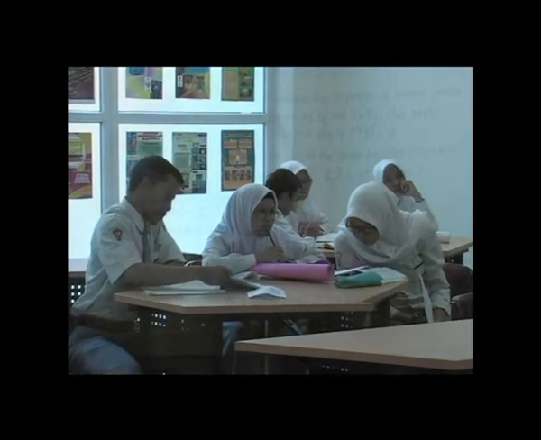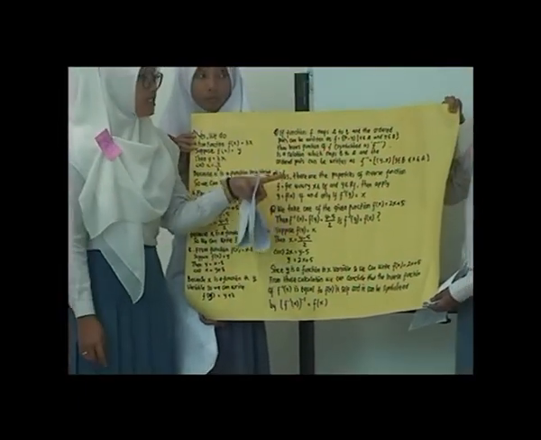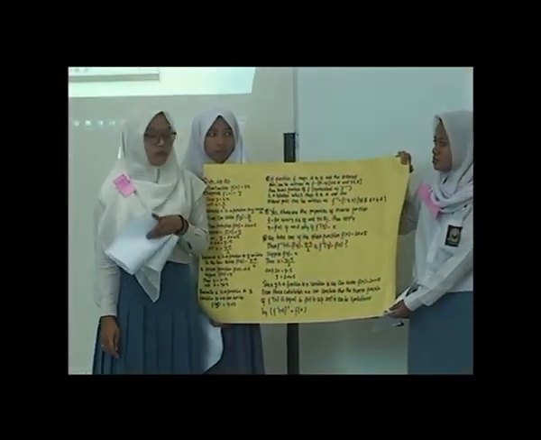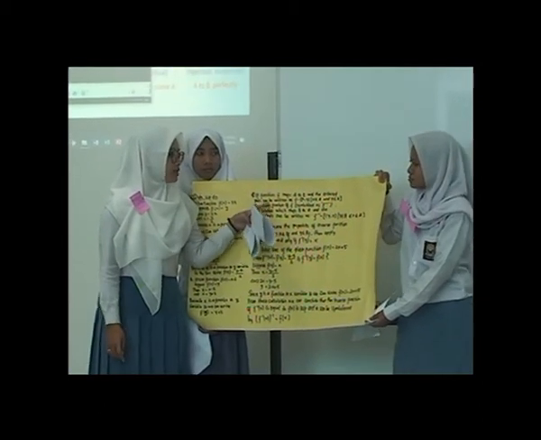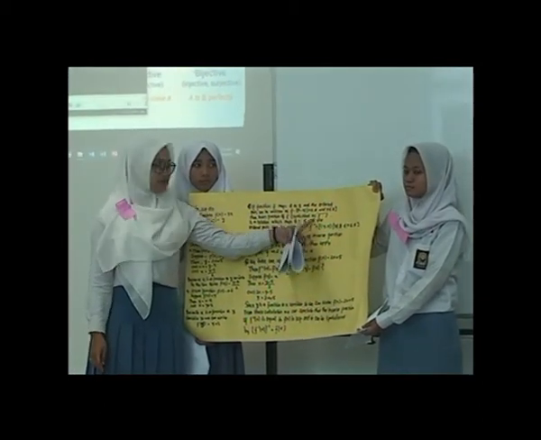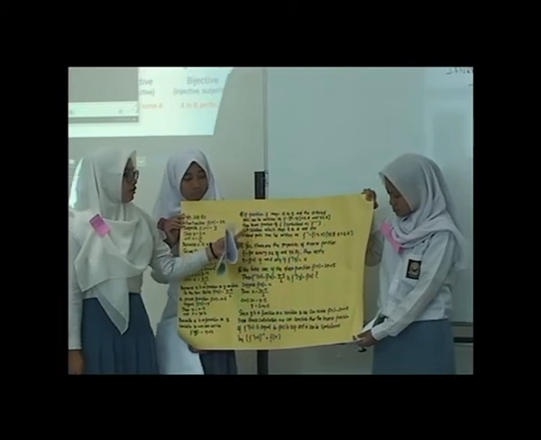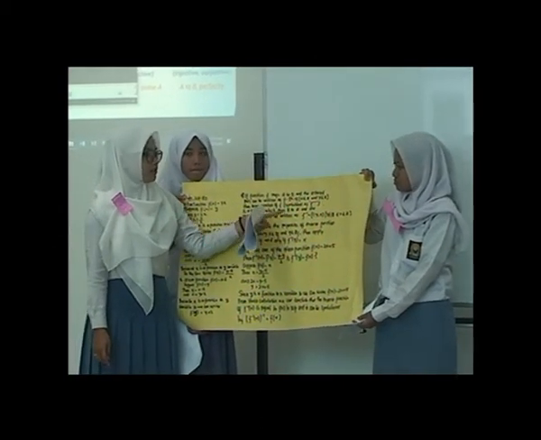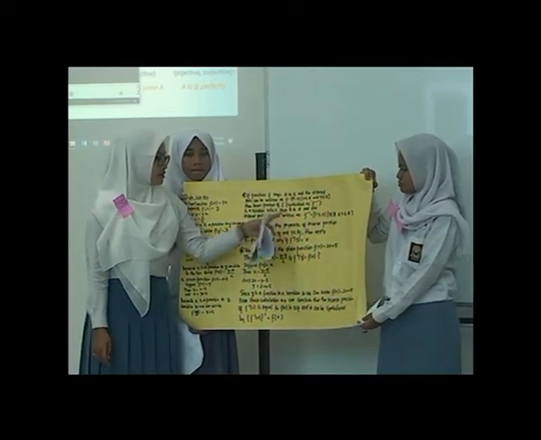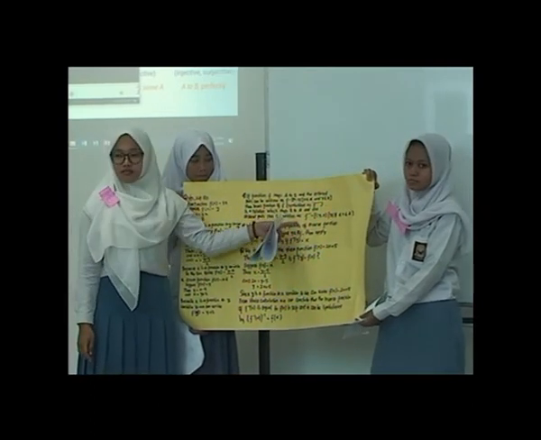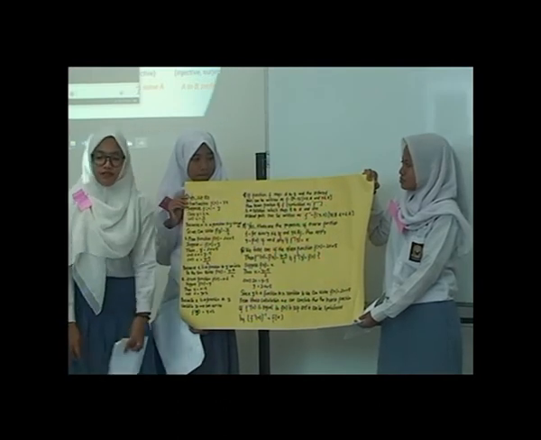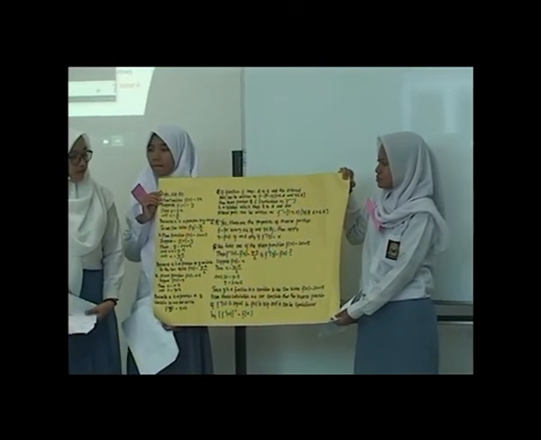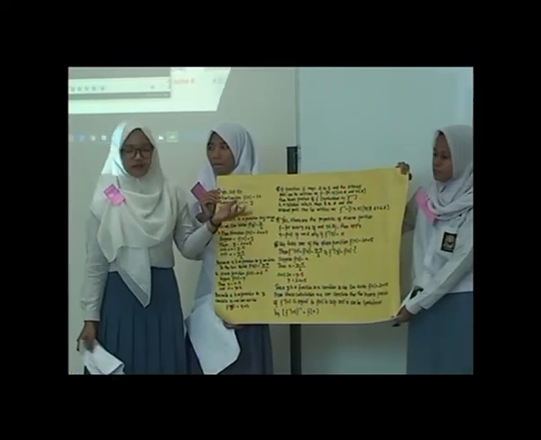Then answer number 4, which is called the inverse of a function. If function f maps A to B and the ordered pairs can be written like this, then the inverse function of f is a relation which maps B to A and the ordered pairs can be written like this. Numbers 5 and 6 will be Vicky's answers.